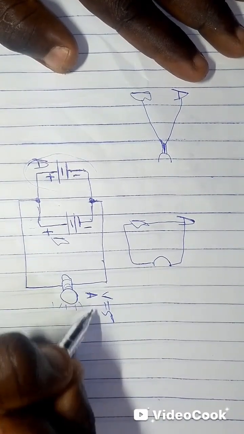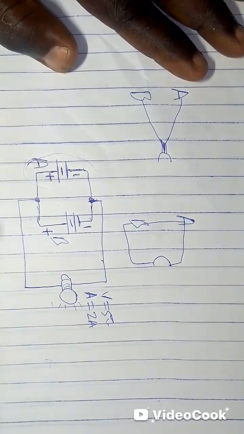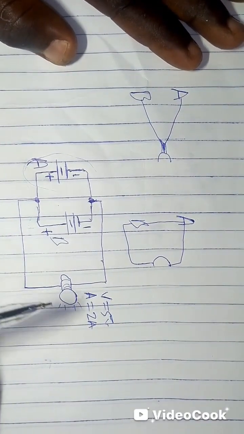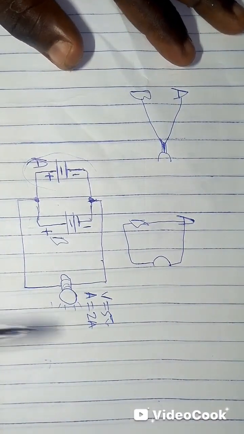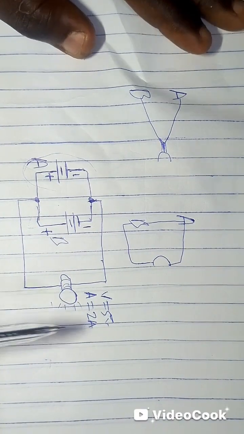Meanwhile, the current will increase, and will be equal to 2 amps. This is what happens when batteries are connected in parallel. The voltage remains the same and the current increases.